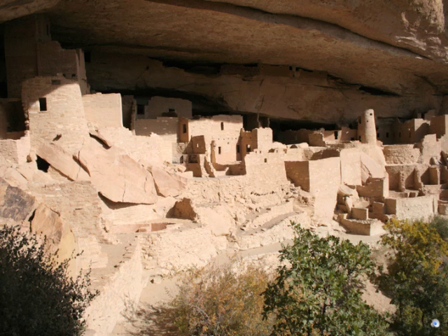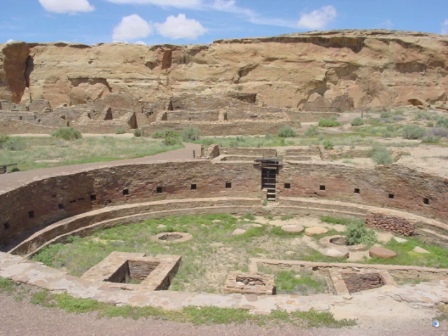Here's your Chaco Canyon that I was talking about. Here's one of the ceremonial areas that I was mentioning.